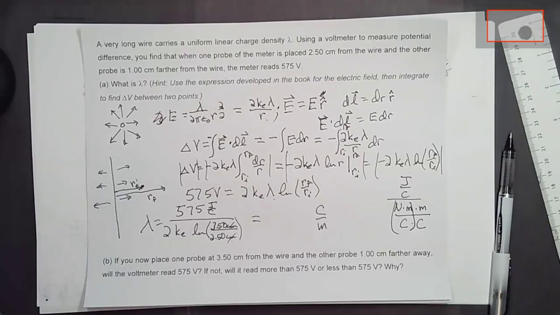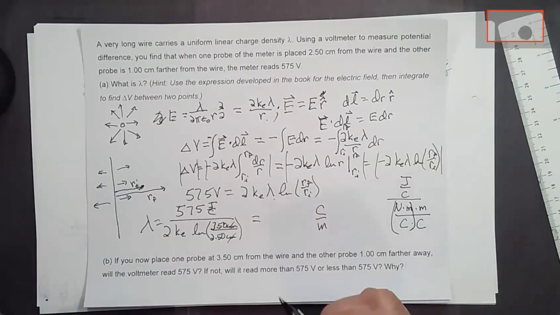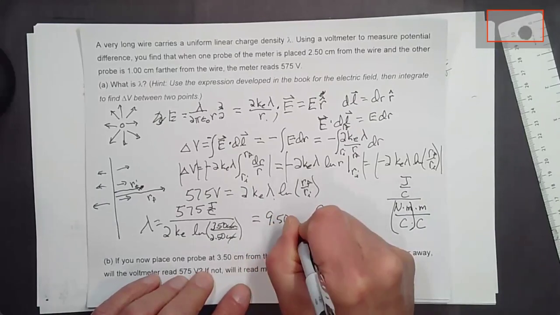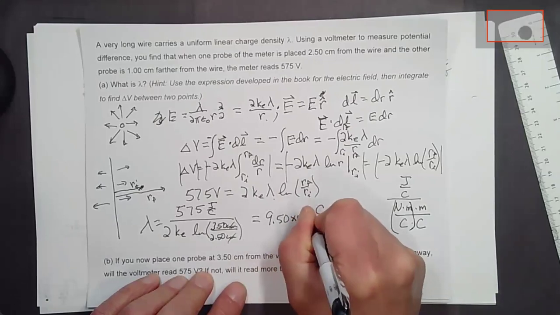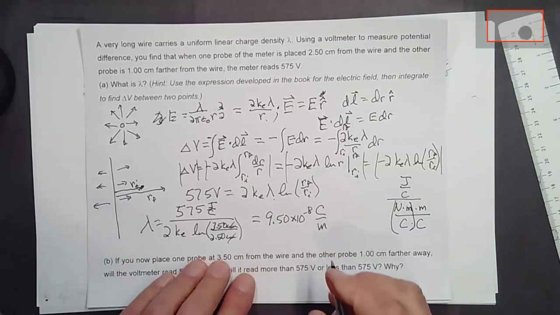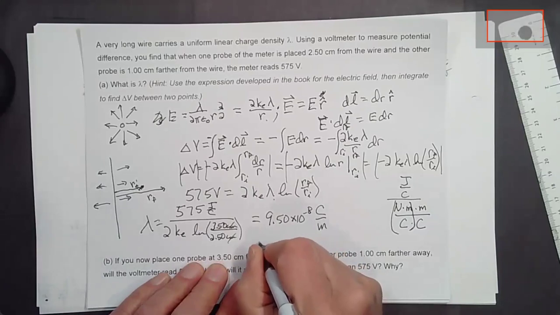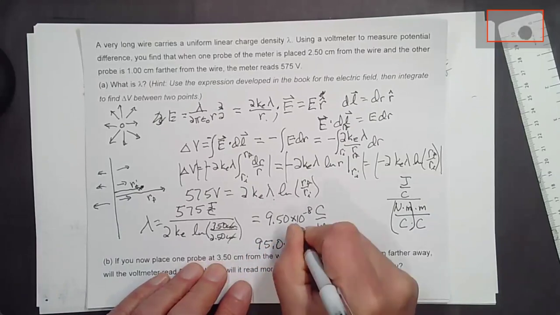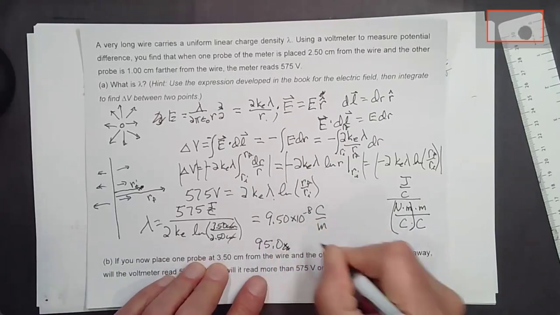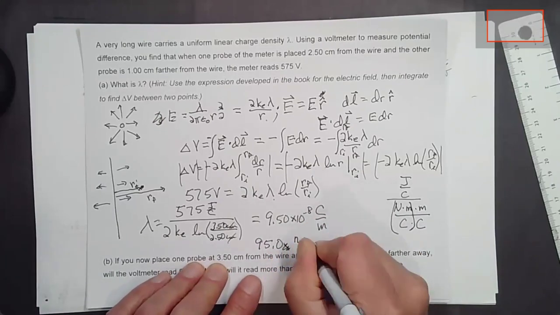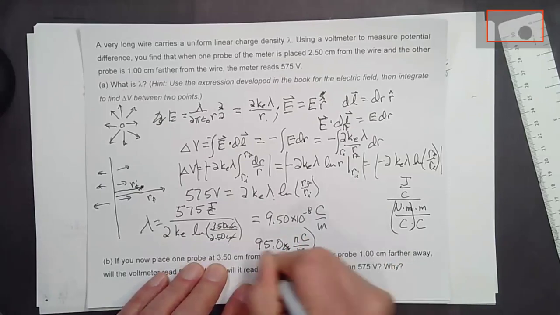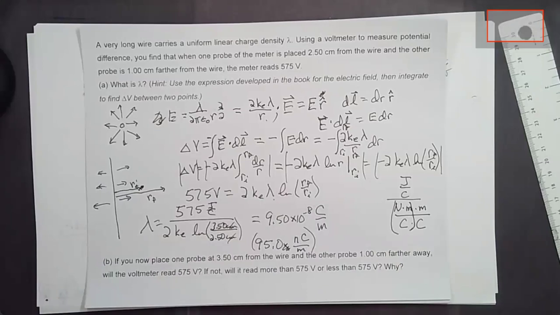I think I got 9.50 times 10 to the minus 8th coulombs per meter, which you could also write as 95.0 times 10 to the minus 9th, but that would be a nano, so you could write it as that if you wanted. So it would be the same thing.